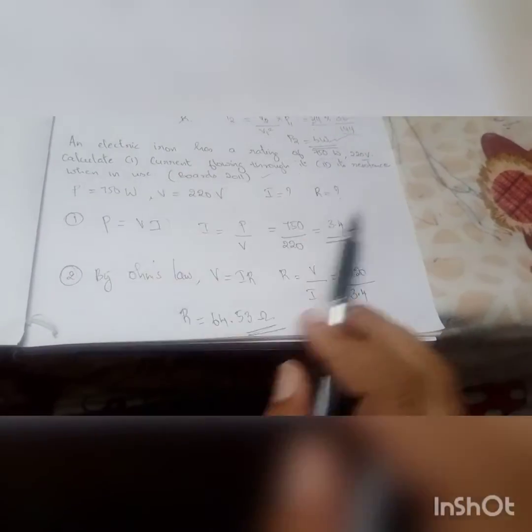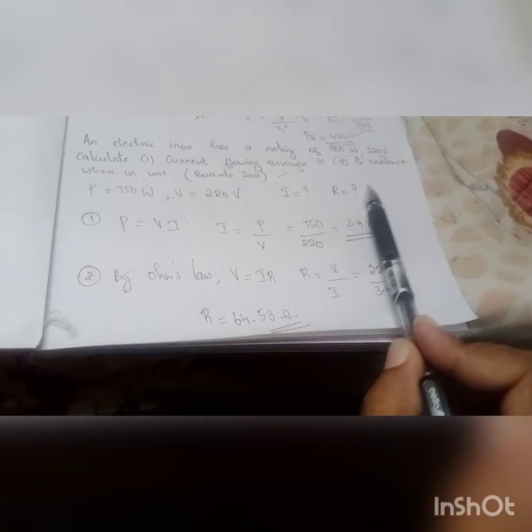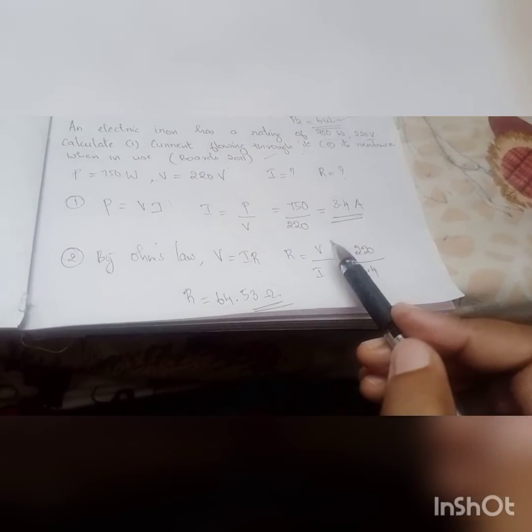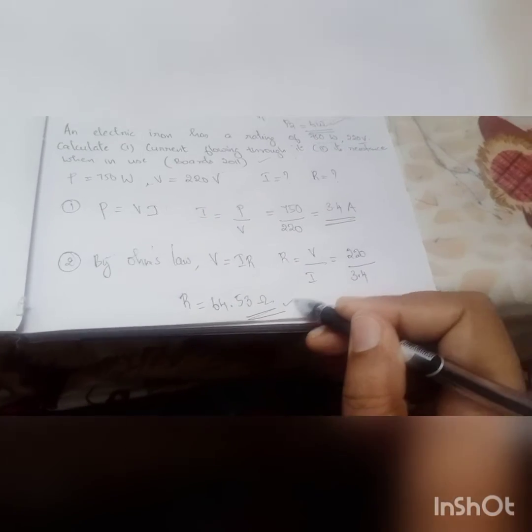So this was a direct question. This is also a board question. It was asked in 2011. First, you need to find out the current. P is equal to V into I, direct substitution. Similarly, you need to find out the resistance. By Ohm's law, we can write V is equal to I into R, or R is equal to V divided by I. We know both the values, just substitute and we'll get the answer as R is equal to 64.53 ohms.